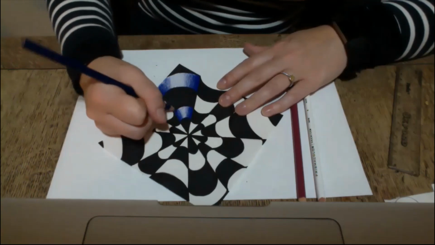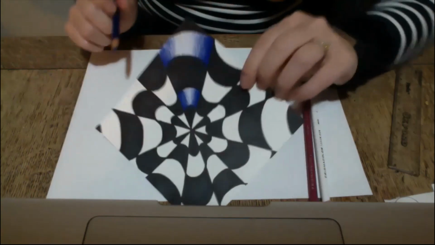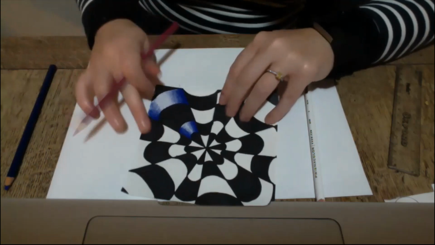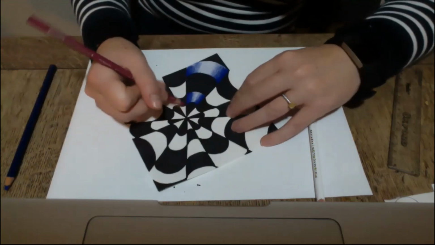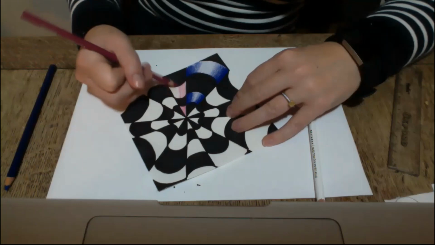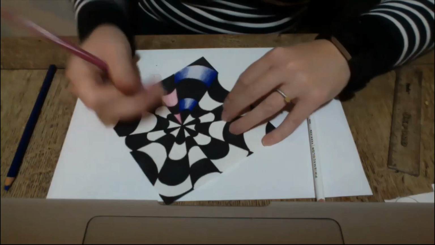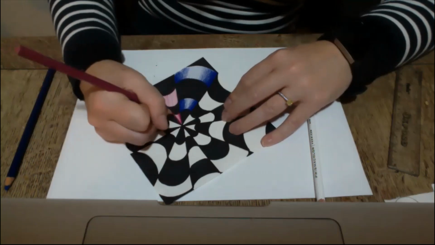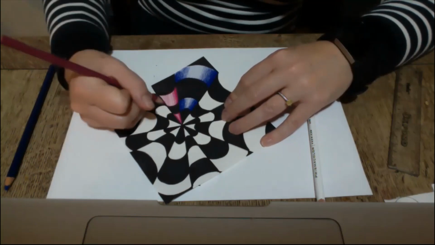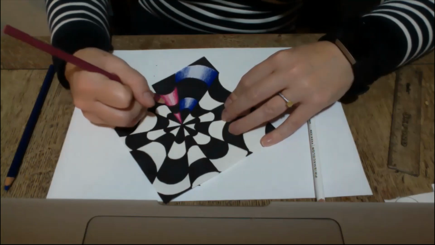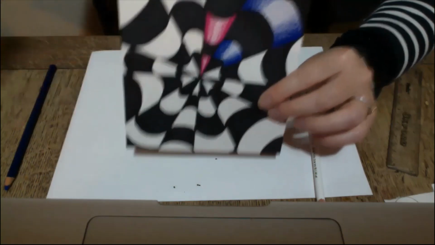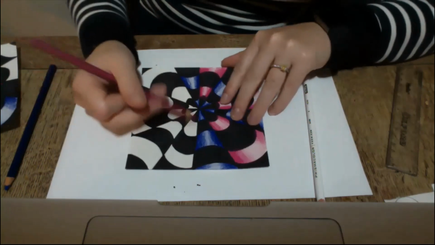Okay, and now what I'm going to do is focus on the next triangle. I'm going to add a different colour this time. Okay, so the next colour you choose, you can do it in the next triangle. So again, start off with a light tone all over the top. And then to create the illusion, we will add a darker tone starting from one side, and then a darker tone from the other side, and leave a lighter strip in the middle. Okay, and we'll keep on doing that all the way around your page.